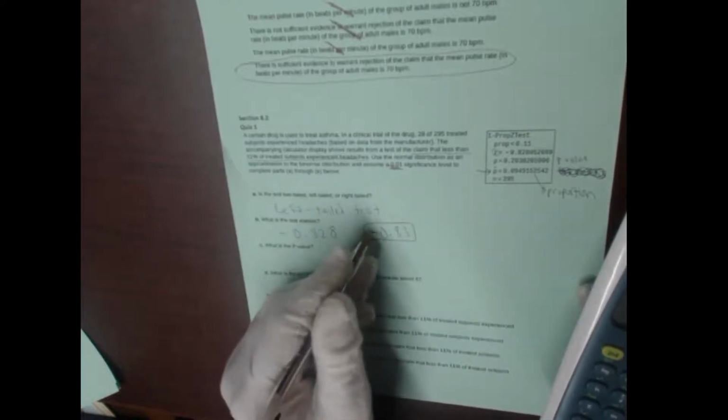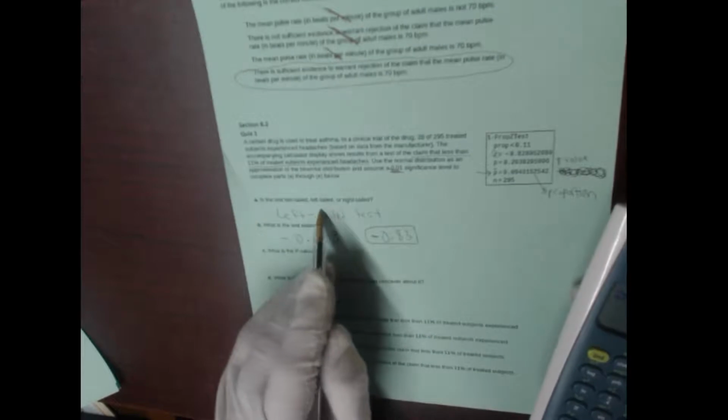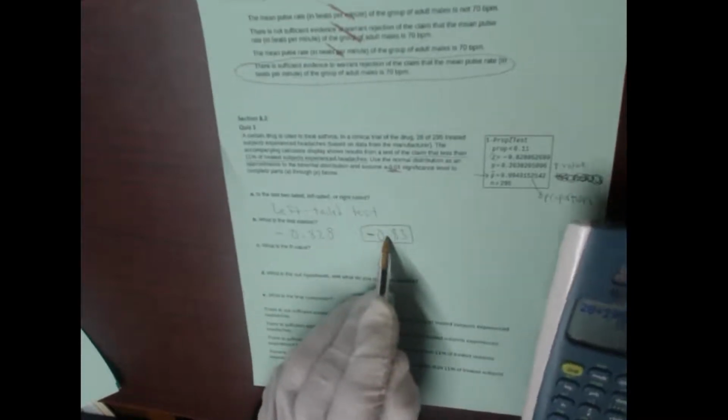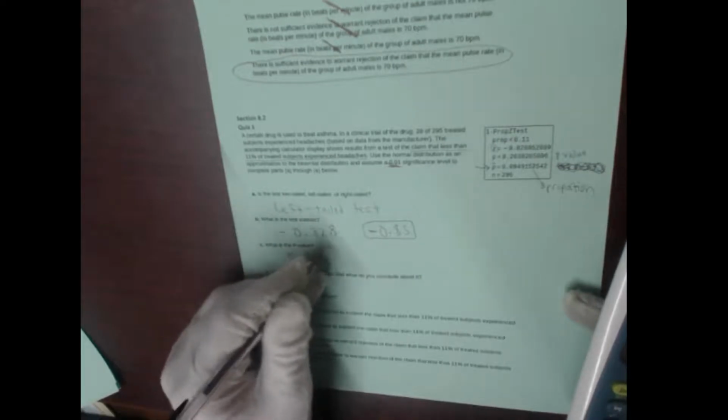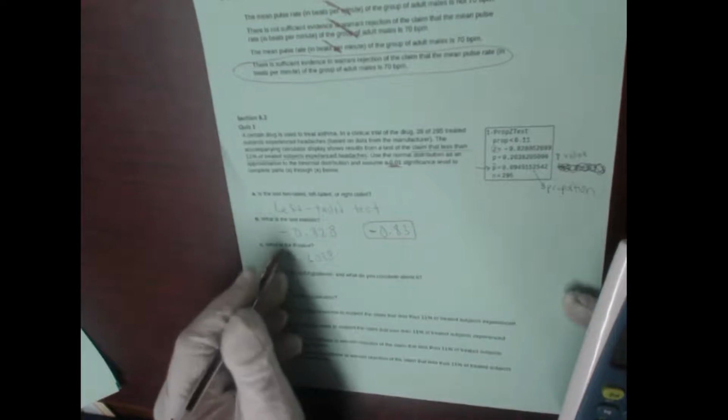Notice that this test statistic is negative. That will always happen when it's a left tail. If you're looking at the left tail, it will be a negative test statistic, which is why we need to take the absolute value of it. Our p-value here is 0.2038, if you round it to 4 decimal places, which is what the book wants.